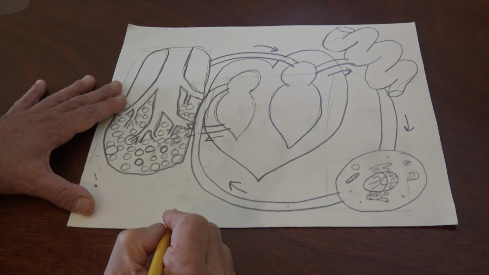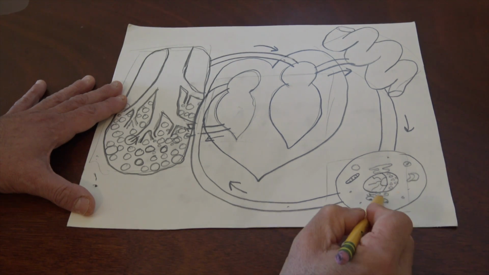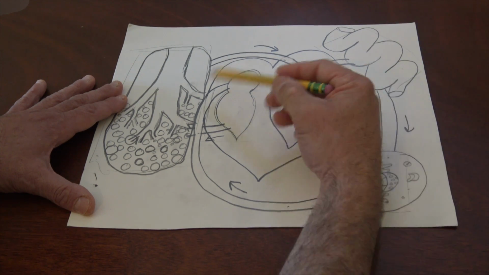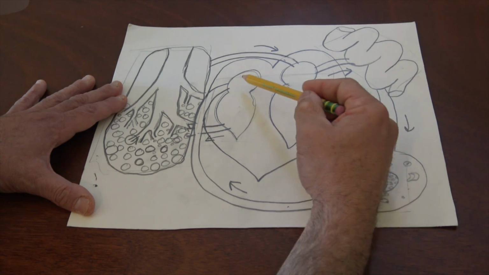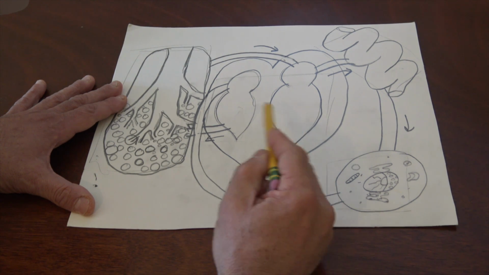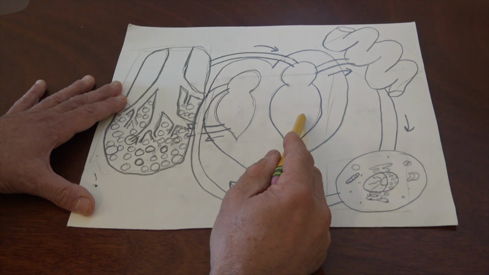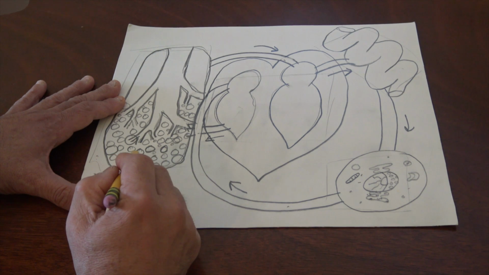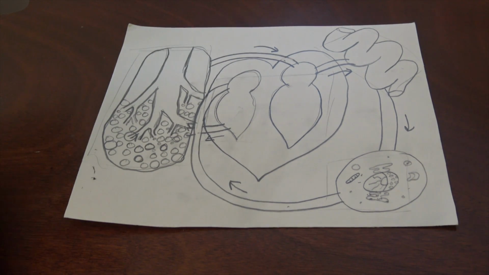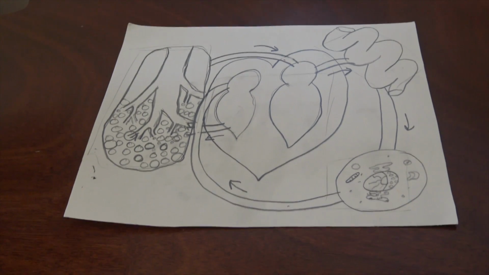Okay, so now I have my cell, all the cells. I have my intestines, I have my heart. I've got the four chambers. This heart is facing out at you, so this is the left side and this is the right side. The left side's bigger. And over here I have my lungs. Let's pause there.